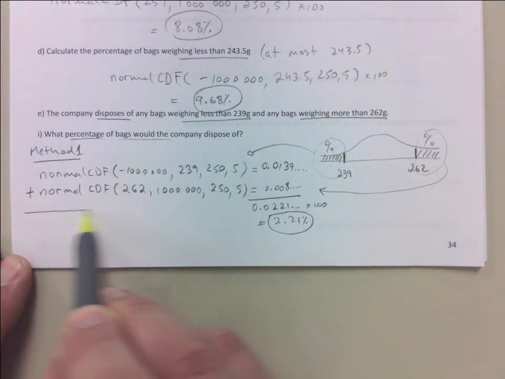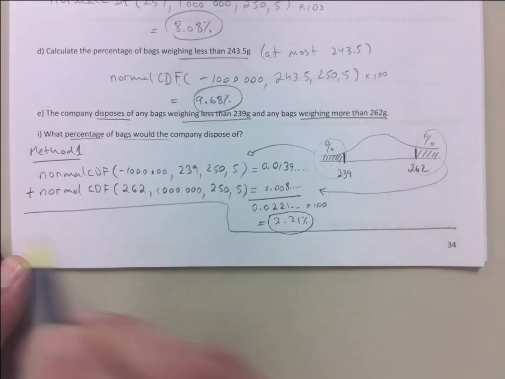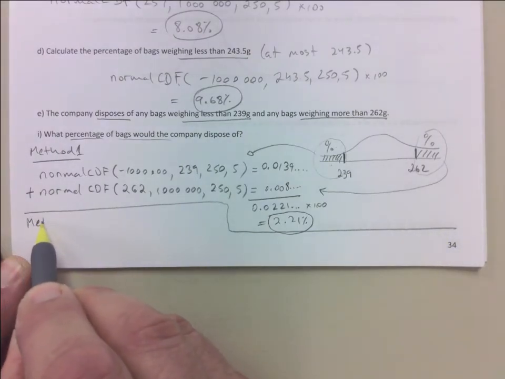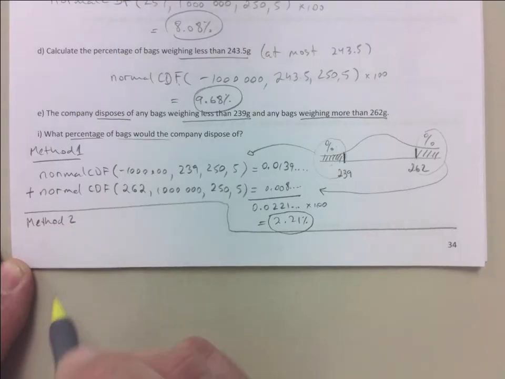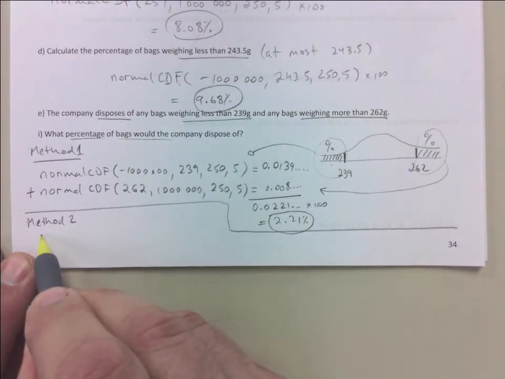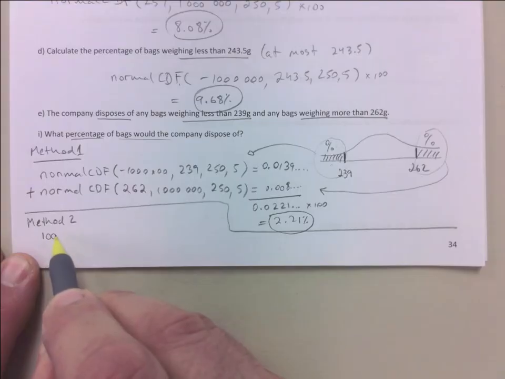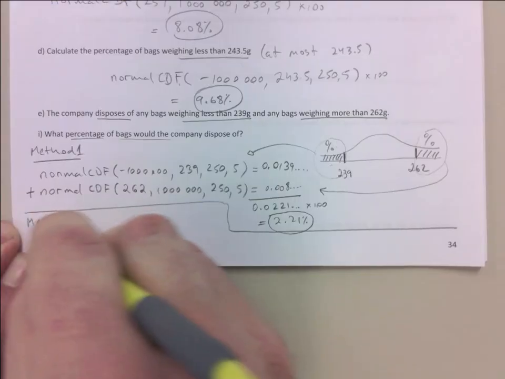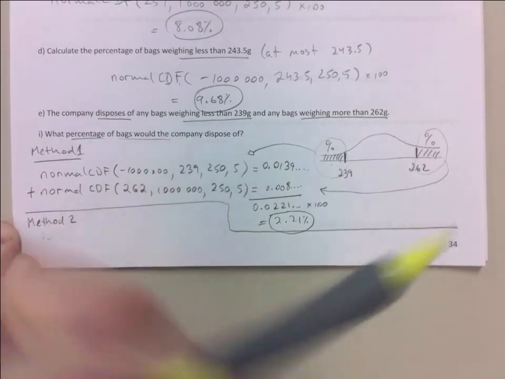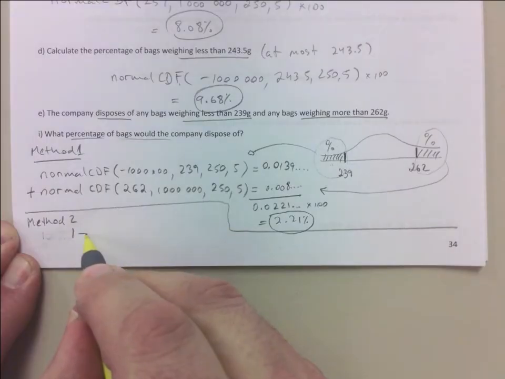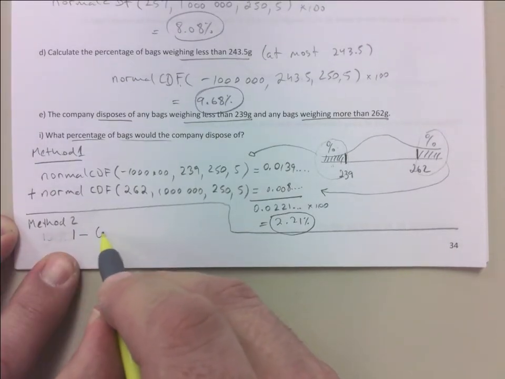This is method 1, okay? And here's my favorite one though. Method 2, you go 100%. No, I'm going to go 1. Sorry. I'm going to go 1 minus good bags.